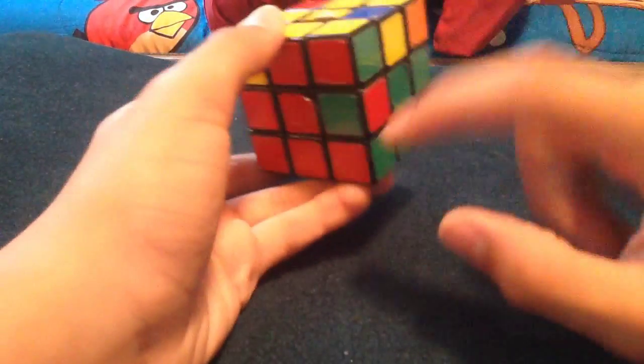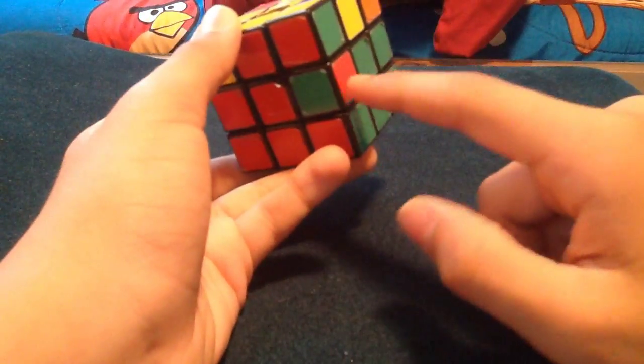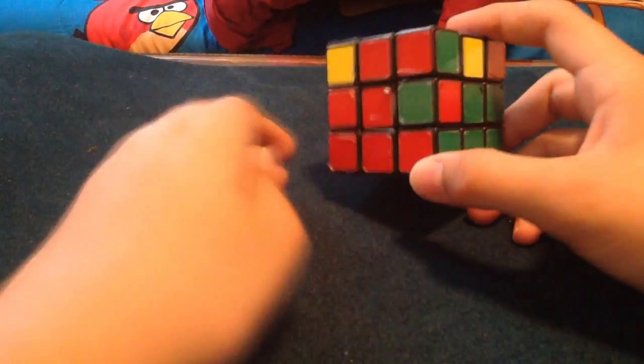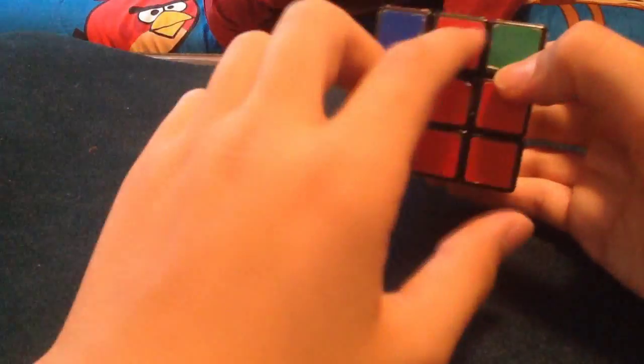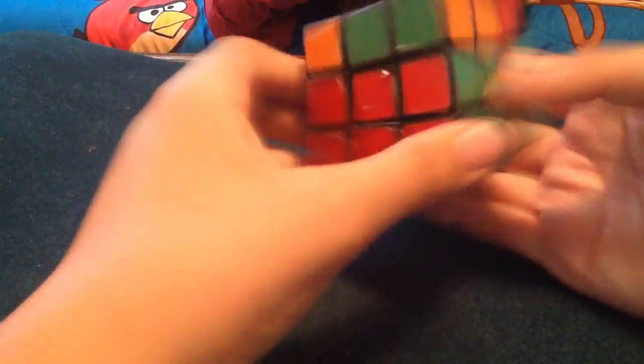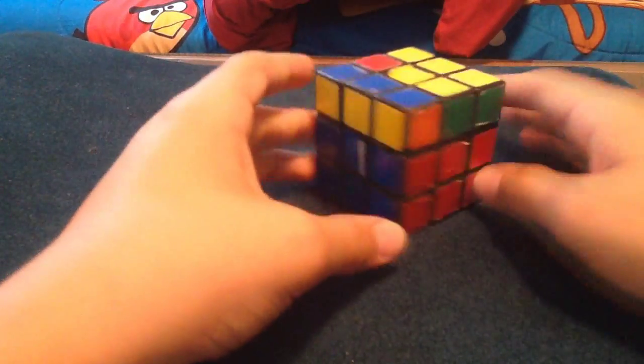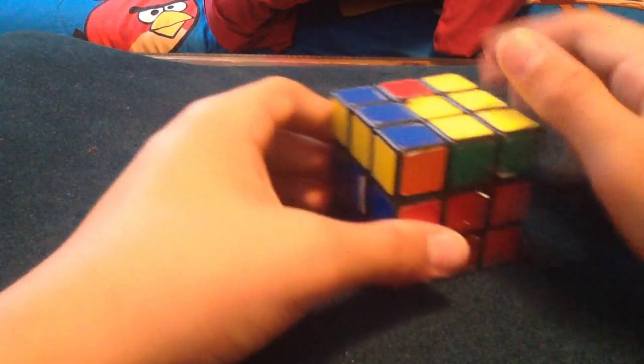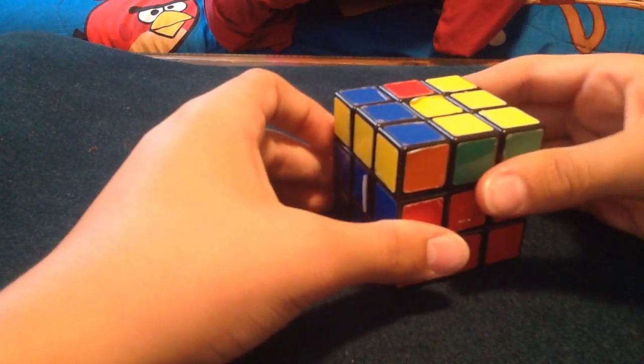And now I'm going to show you one more case real quick. So if this happens where the edge is where it needs to go, as you can see, red, green, but the edge is flipped, then you're going to do any one of the algorithms to get the edge out of that place. And now we're going to do whatever algorithm we need to get the edge into the place correctly. And there we go. So after we have solved those edges, we're now going to be focusing on this last layer, which is going to take a few steps.